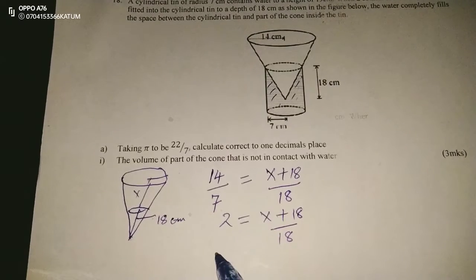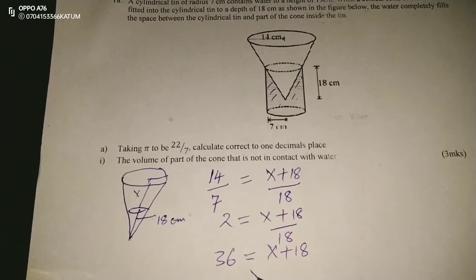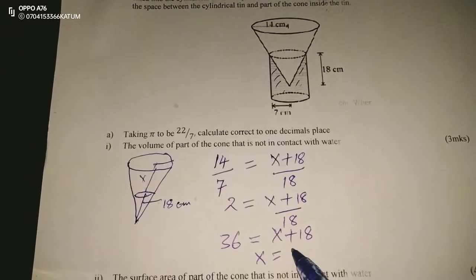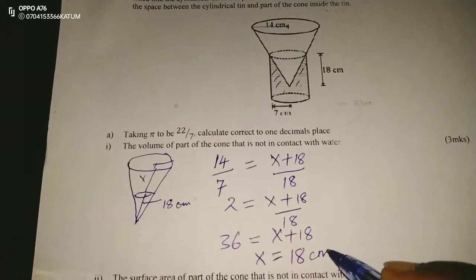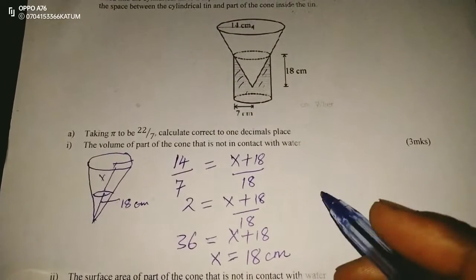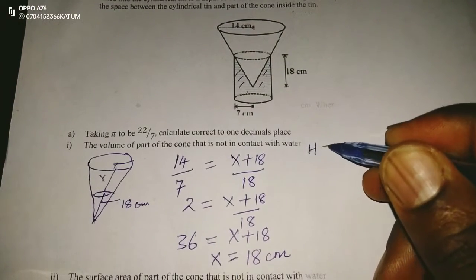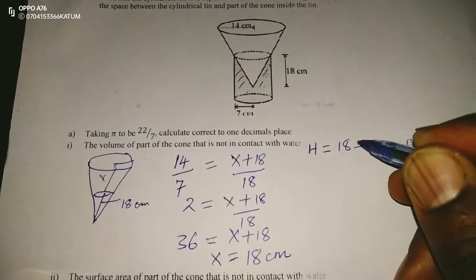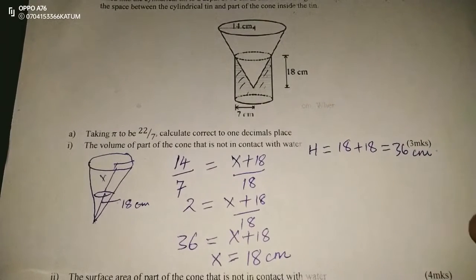Now we can cross multiply, so that is 36 equals x plus 18, and x becomes 18 centimeters. Now we can talk of the original height of the cone. Capital H of the cone will be 18 plus 18, giving us 36 centimeters.